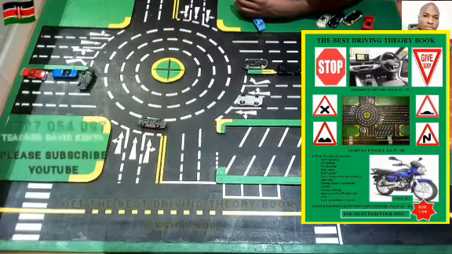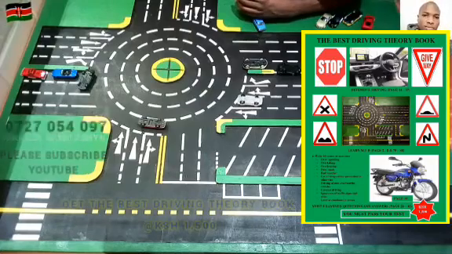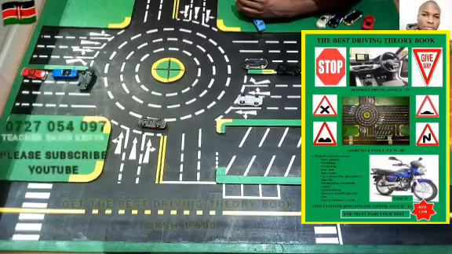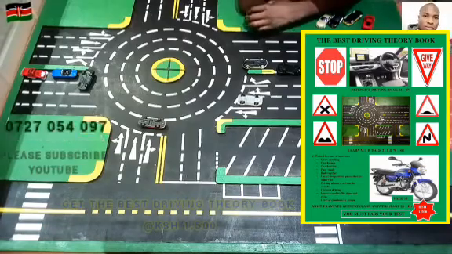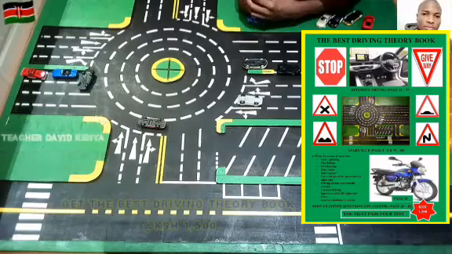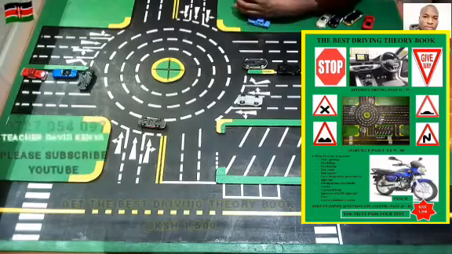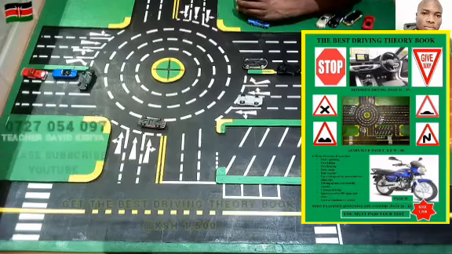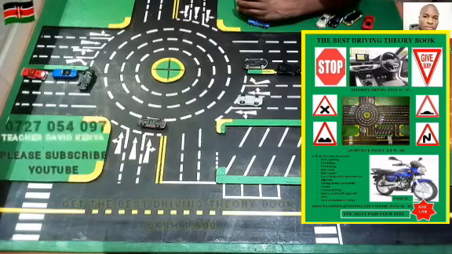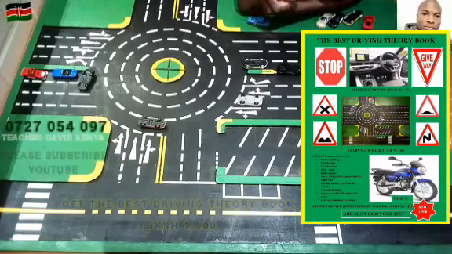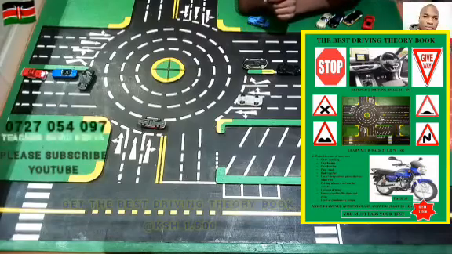So that's the end of our lesson, our fourth lesson, introduction to options and routes. And now you have an idea of how to move from one point to another.